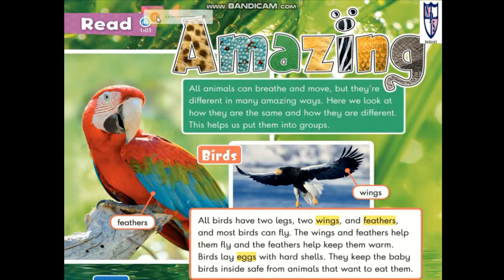All animals can breathe and move, but they're different in many amazing ways. Here we look at how they are the same and how they are different. This helps us put them into groups. Today we'll read about different animal groups and how they are same or different from each other. Amazing means wonderful. Birds. All birds have 2 legs, 2 wings, and feathers, and most birds can fly.